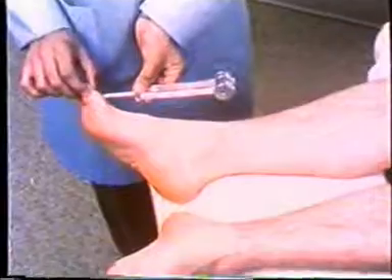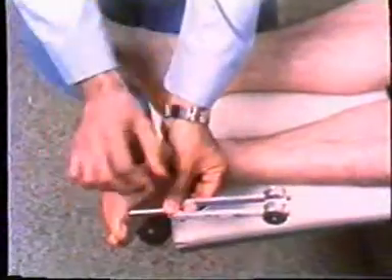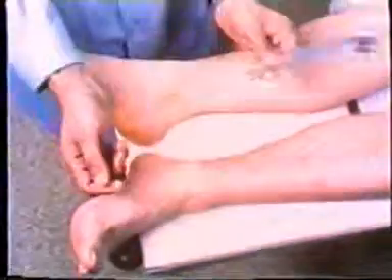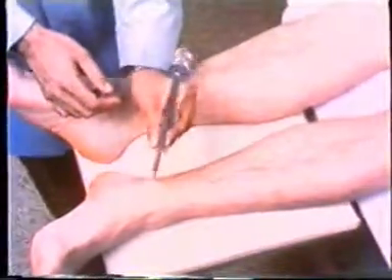On the lower extremities, start with the big toes. Compare sides. If vibration is diminished, check at the ankle, patella, and iliac crest.